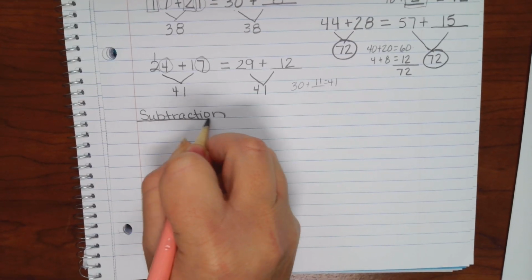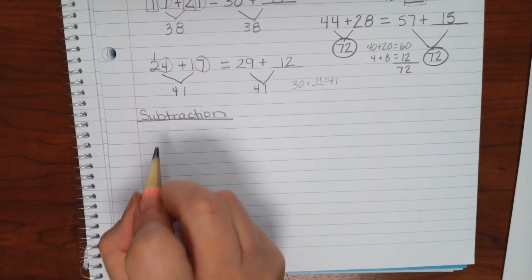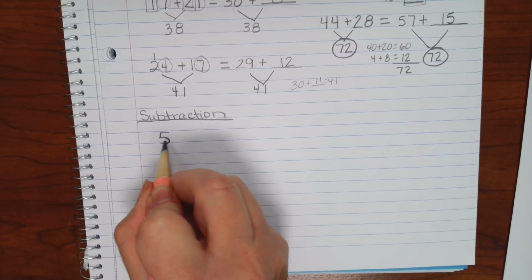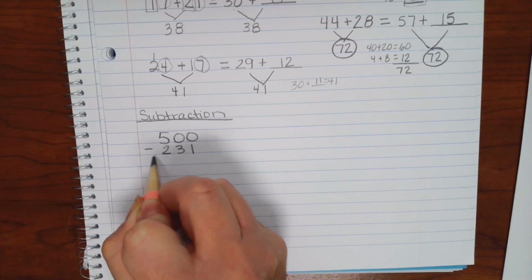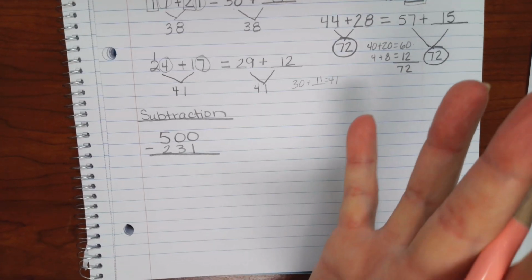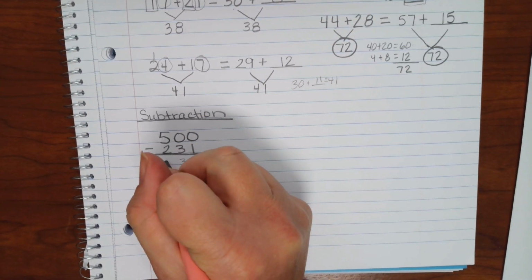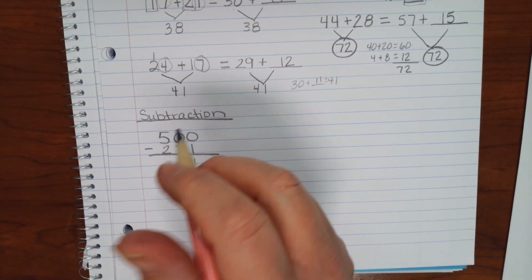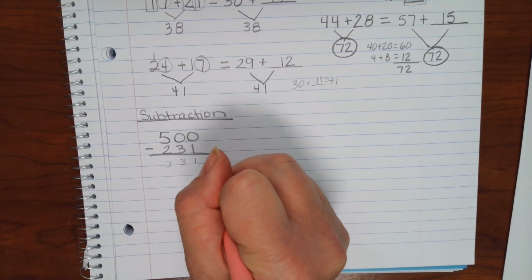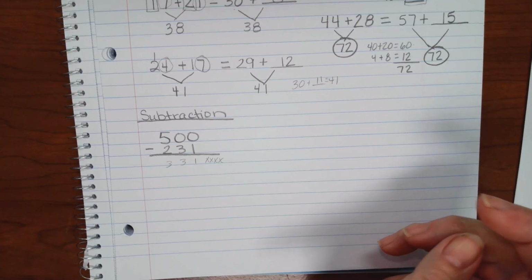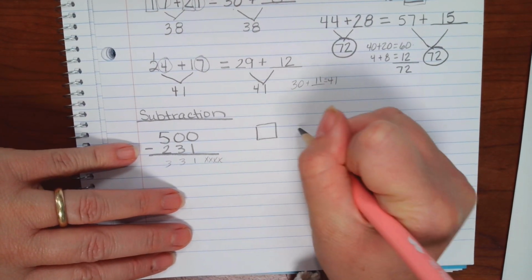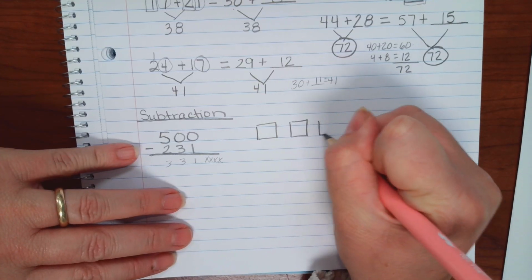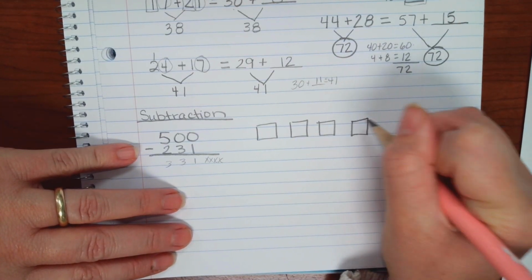One of the most dreaded subtractions is when we subtract across zeros. Say we have 500 and we take 231 away. Can't tell you how many kids go 1, 3, 3, I'm done. And this is wrong, wrong, wrong, wrong, wrong. Because it's impossible. Because if we drew our hundreds flats, 1, 2, 3, 4, 5.